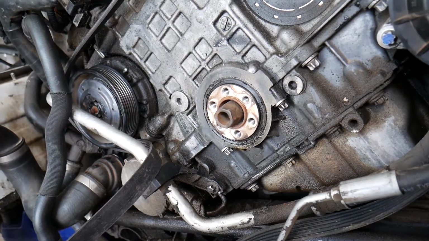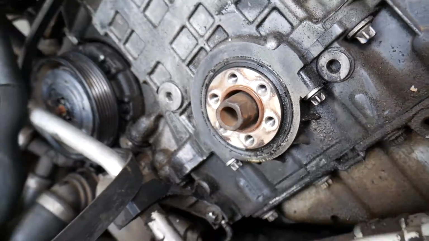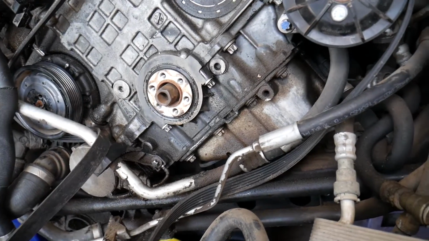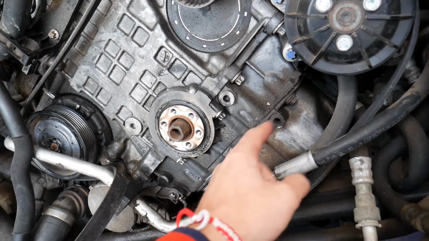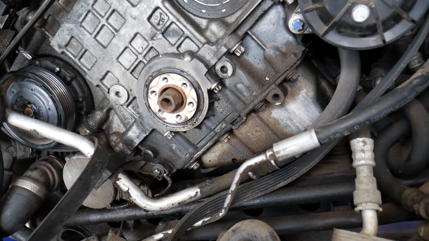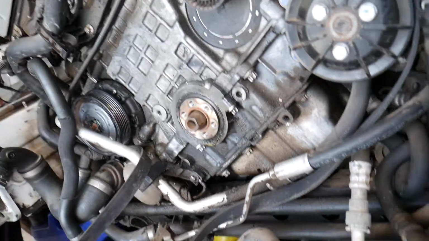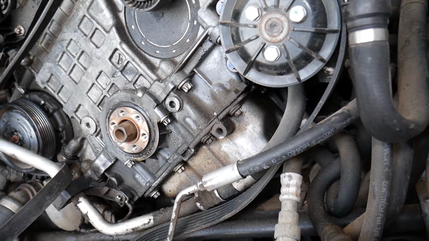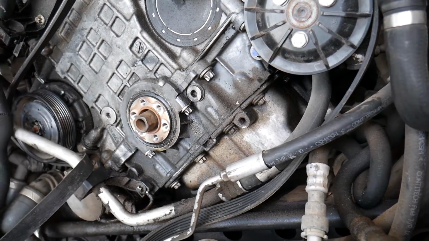We'll be making a video, we just ordered ours, and I'm going to put a link in the description of the video below. And also, a common one is the oil pan gasket between the cylinder block and the oil pan, that can develop a leak as well. Ours is leaking a little bit, not too bad, but we'll definitely be doing that job as well.